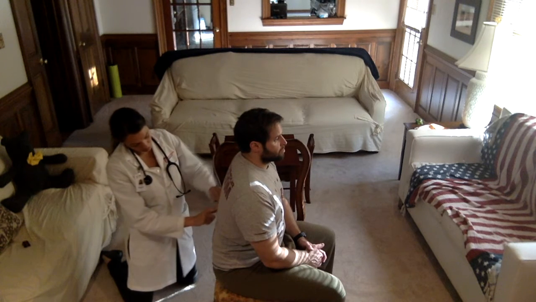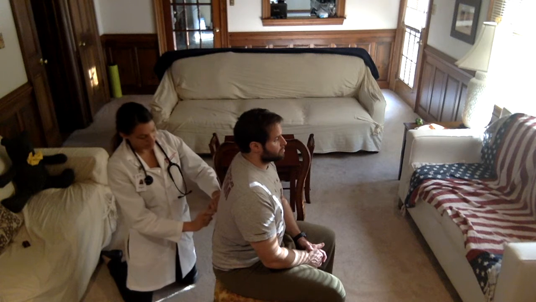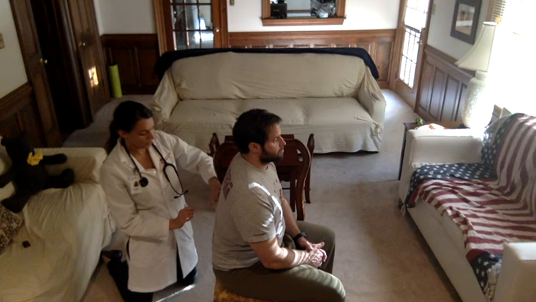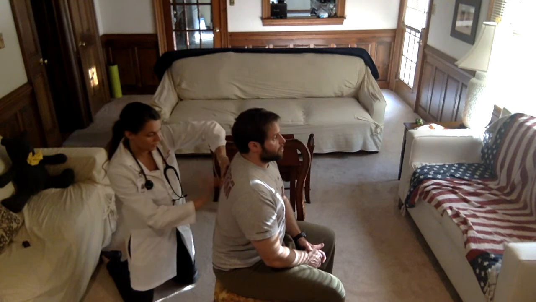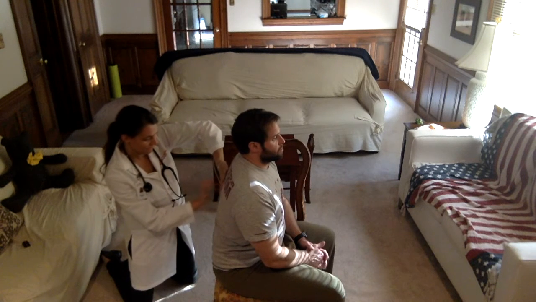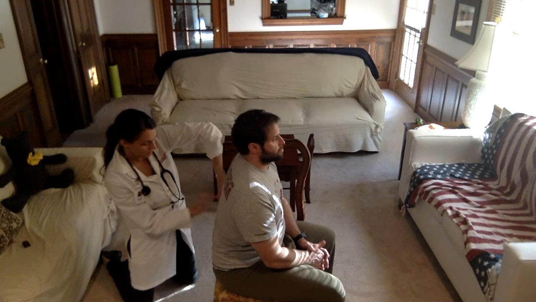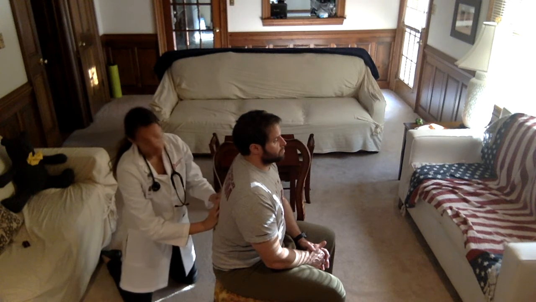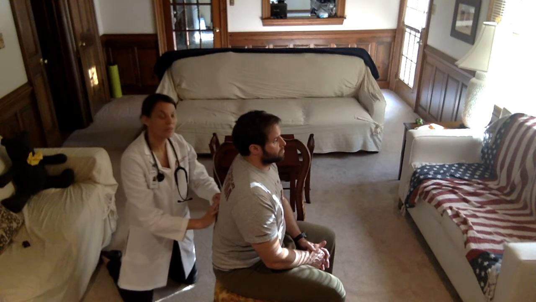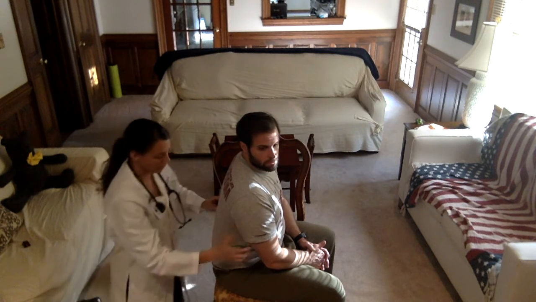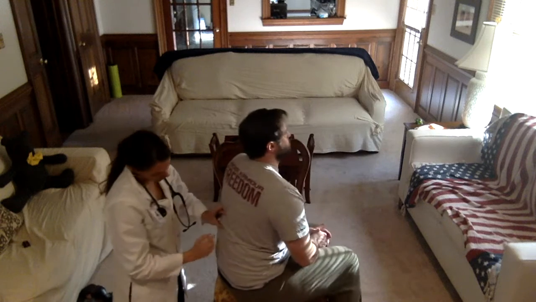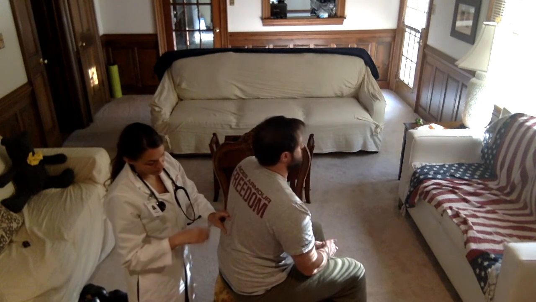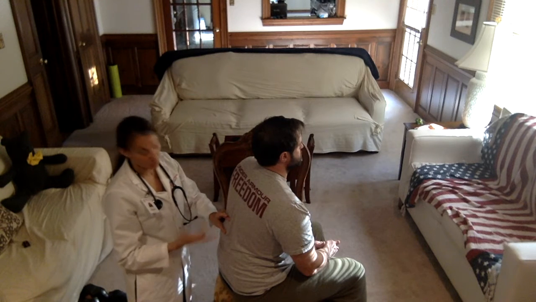So I'm marking right here, and then I'm going to just fold his, you can use tape or whatnot, I'm just going to use his thing. Go ahead, exhale. Okay, so if you can see, can you move that way a little more? Just so this is the area that he has, and anywhere between 3 and 5 is normal.